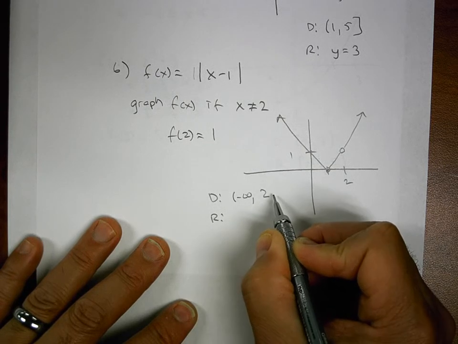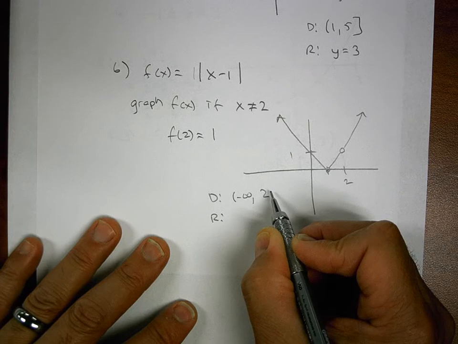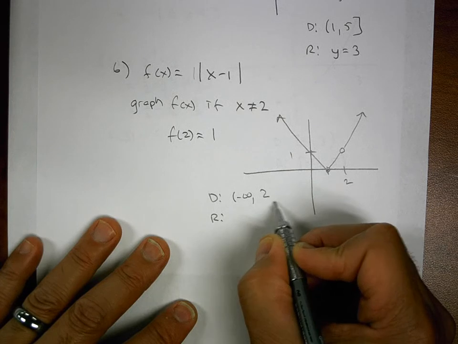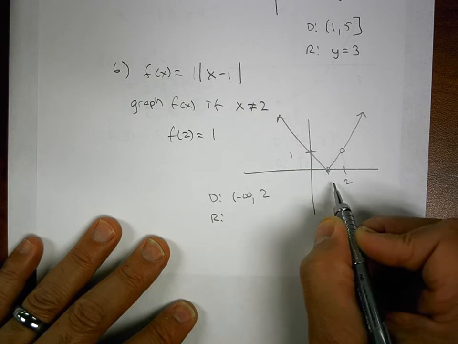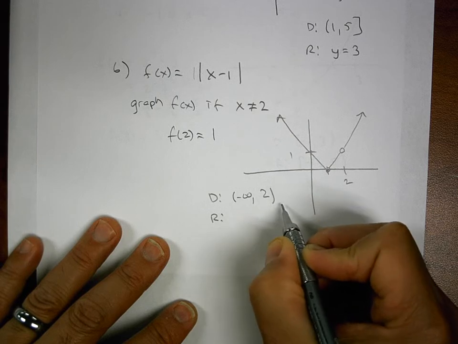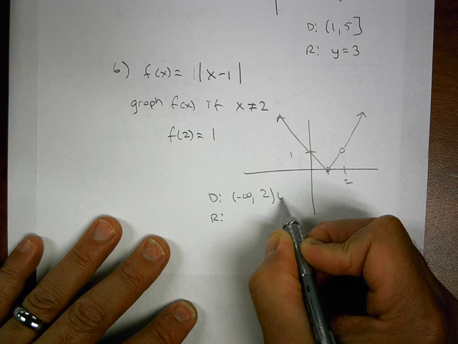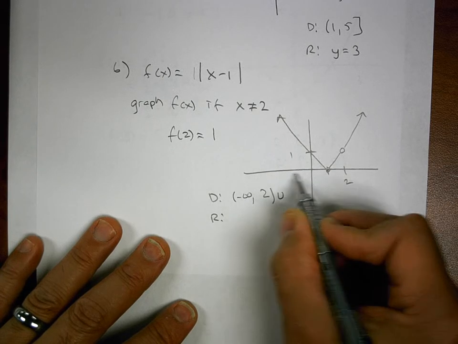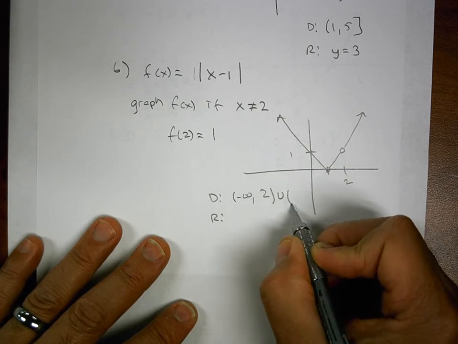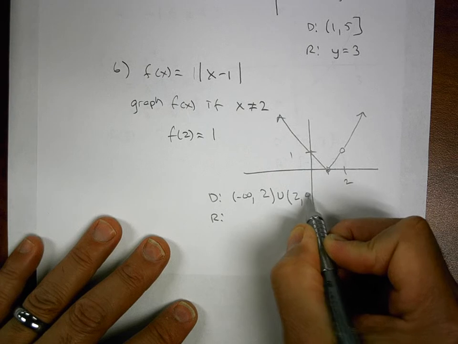Is that right? Square bracket? Okay, curved. Okay, there you go. Union, because we don't want to include 2. Union from 2 to infinity. There you go. There's our domain.